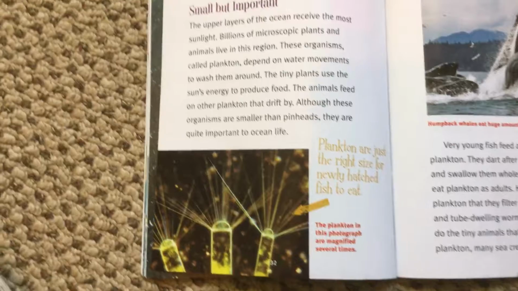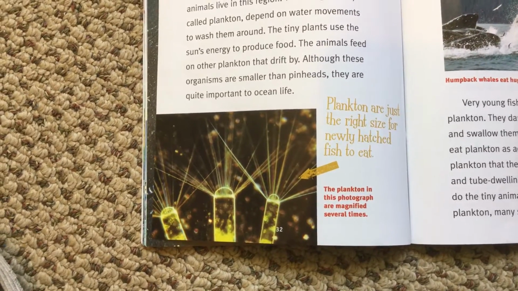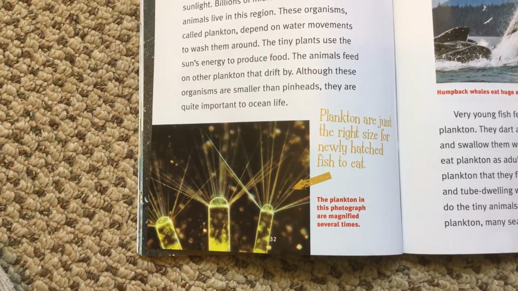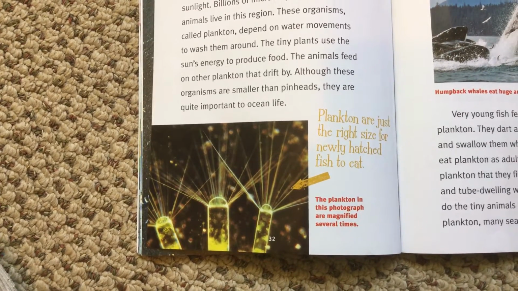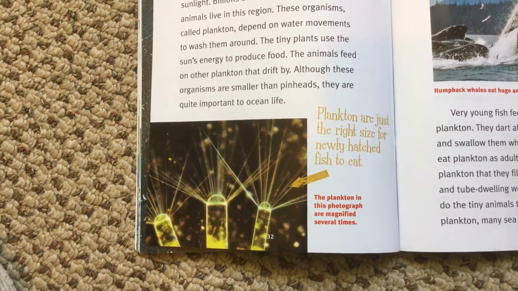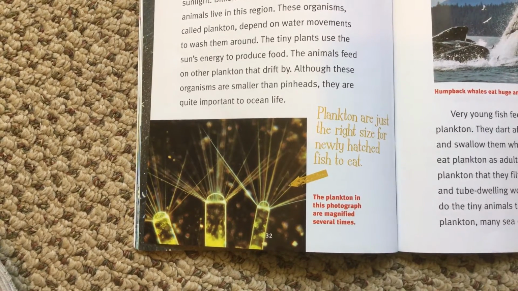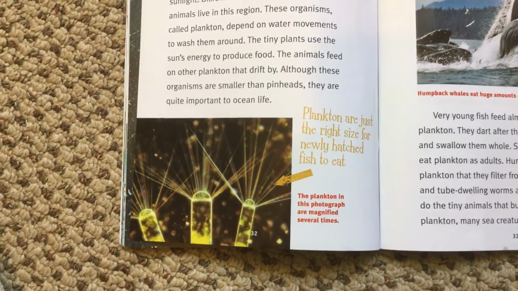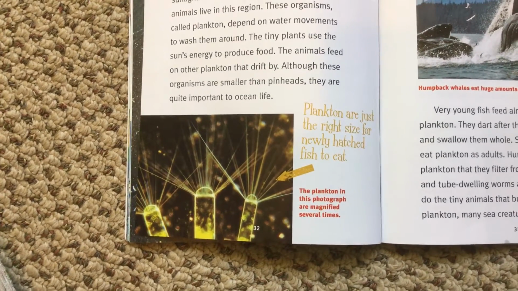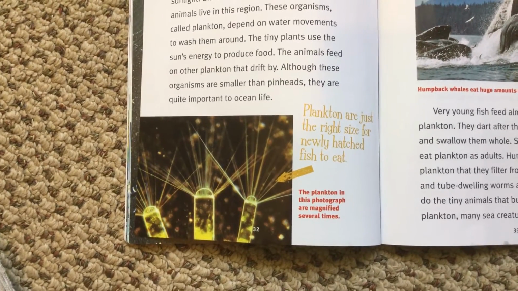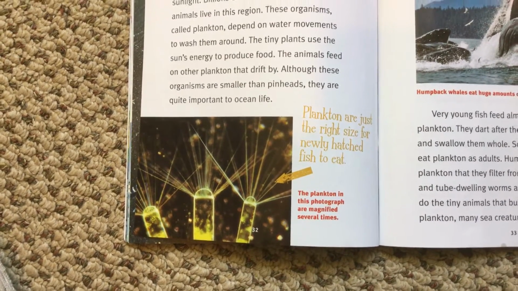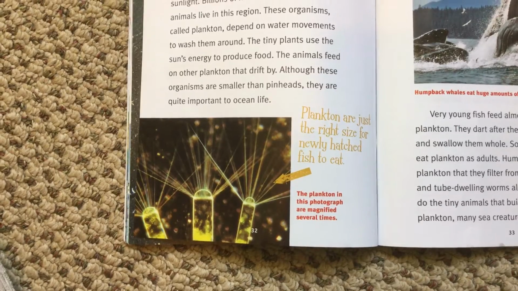So if you look at these guys, they are microscopic. So that is from underneath a microscope. Kind of crazy looking things. Tubes with little hairs on the end of them. And it says plankton are just the right size for newly hatched fish to eat. And it says they're magnified several times. So just from those captions right there, we've learned an awful lot about plankton, about what it looks like, and also that it's got to be extremely small if that is magnified many times.